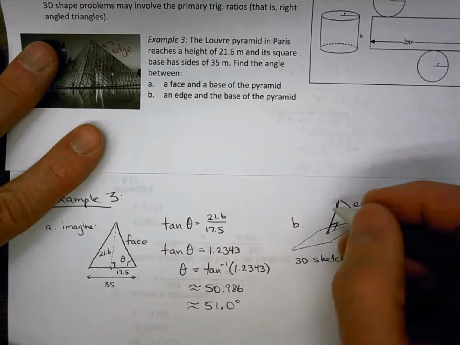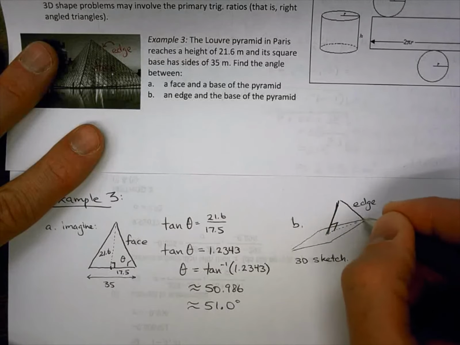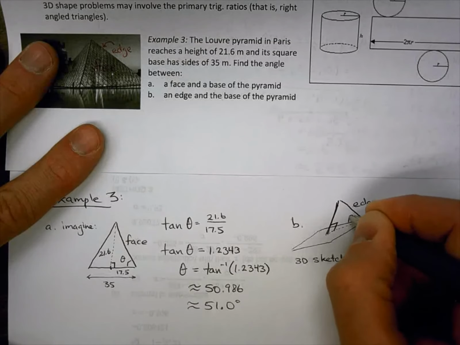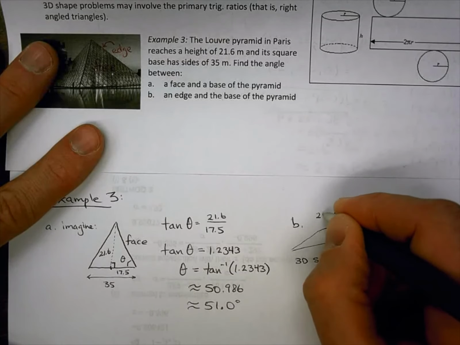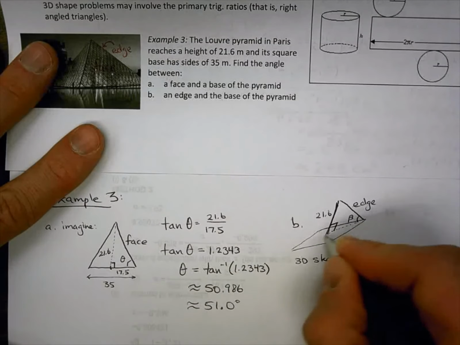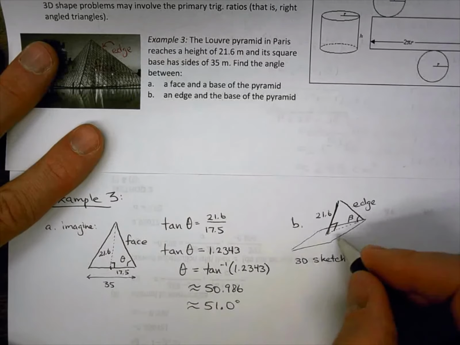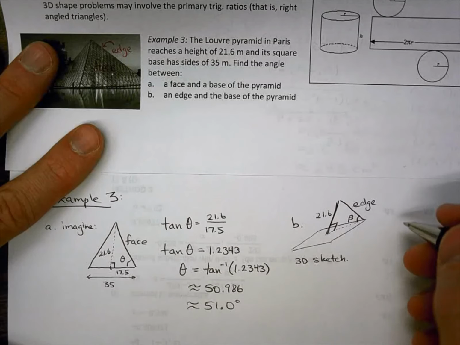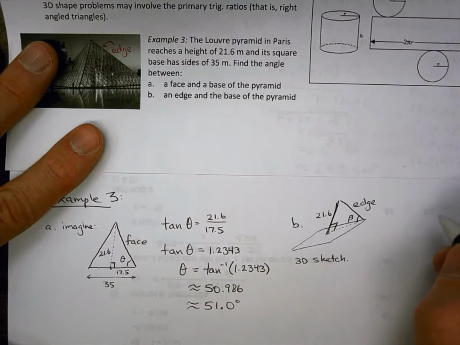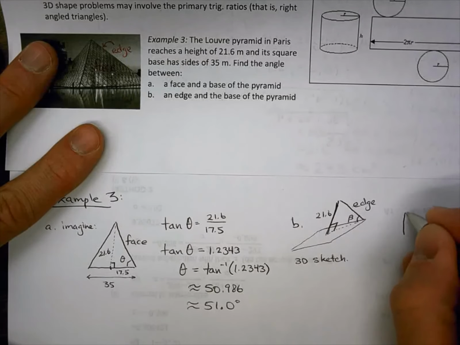This helps me understand a little bit what I'm trying to figure out, right? I want to find out this angle, which we'll call beta. This height is still 21.6, but now this length is a little bit different. I kind of need the diagonal length. If you want, you can rewrite this, or we can draw a view from above.